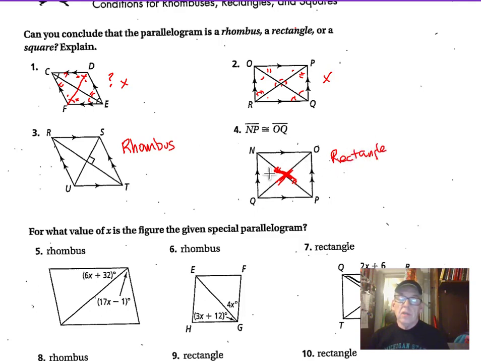Because these diagonals are congruent to each other, a rectangle has diagonals that are congruent. It's most likely a rectangle.